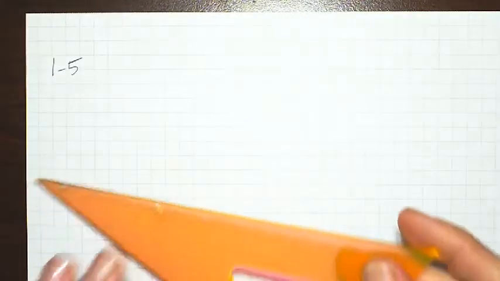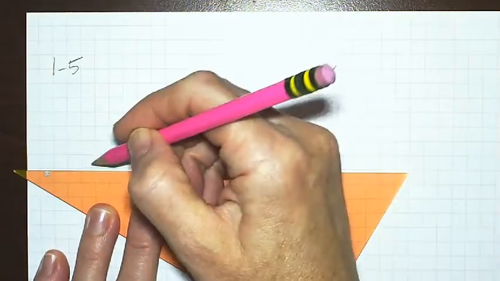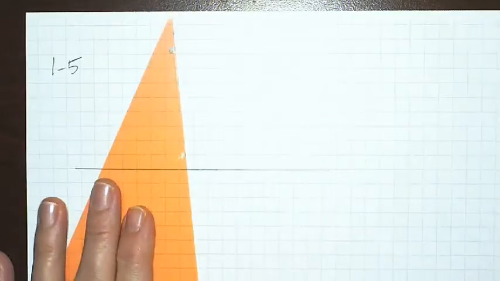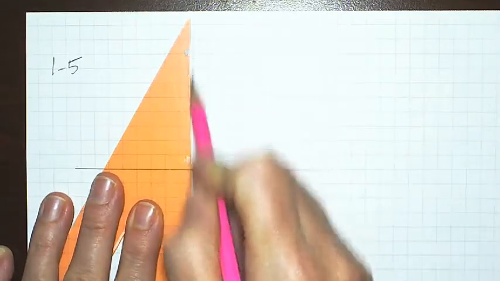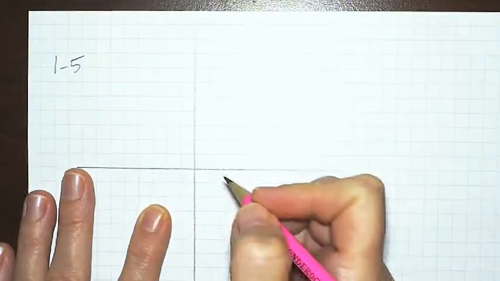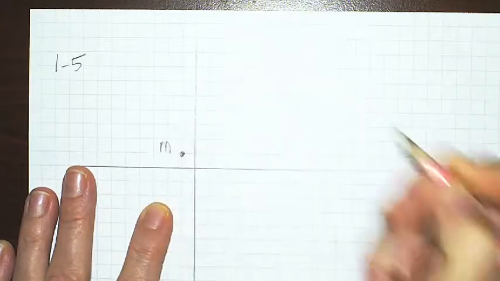Okay, so we're looking at the point (-1, 1). And I'm kind of thinking about where (-1, 1) is as I'm graphing this and figuring out how to fit it on my graph paper. (-1, 1), okay.